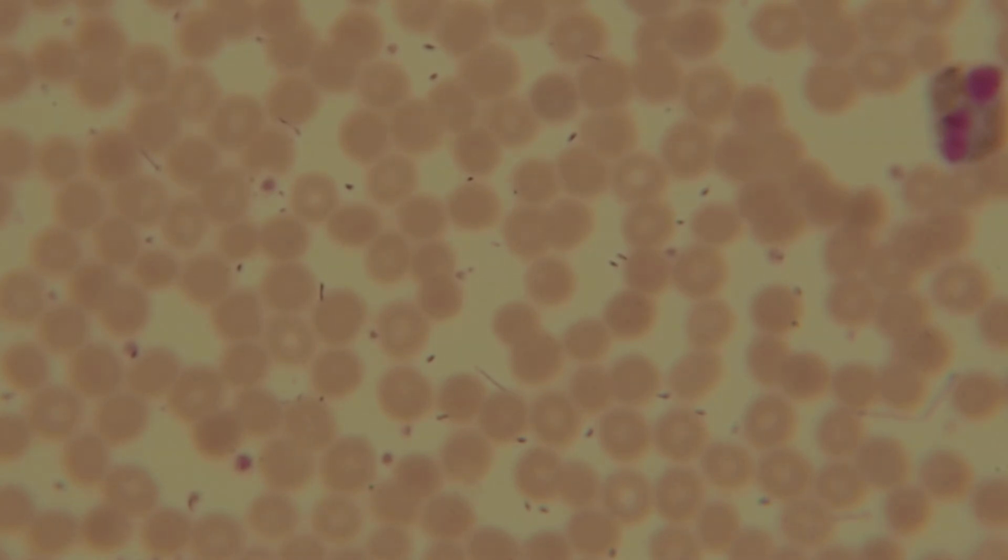And this person does not have thrombocytosis. There are two levels of little dots here. The platelets are at the same level. I'm seeing 6 platelets, maybe 7 in this field.